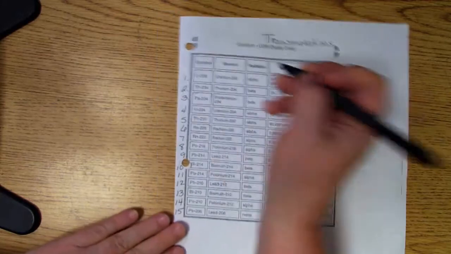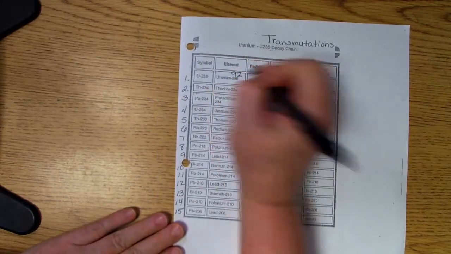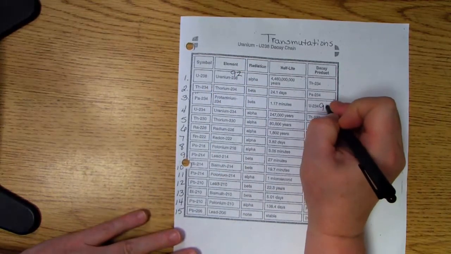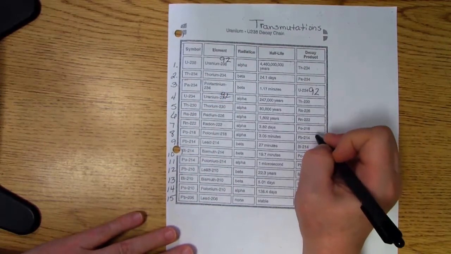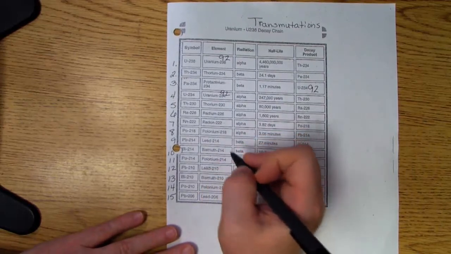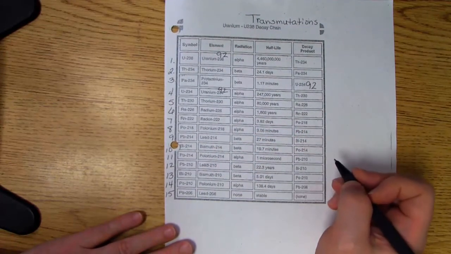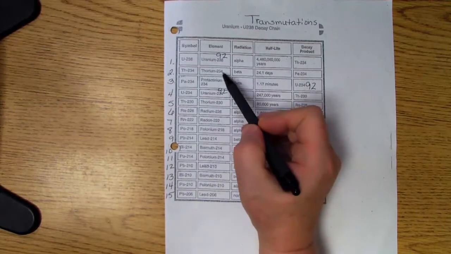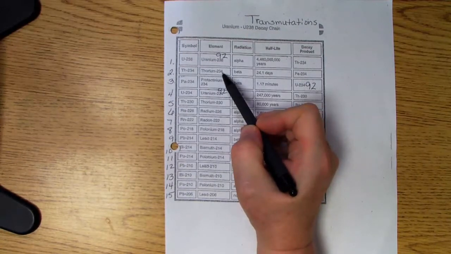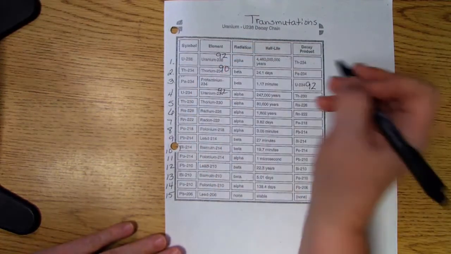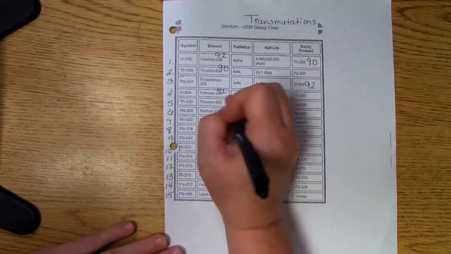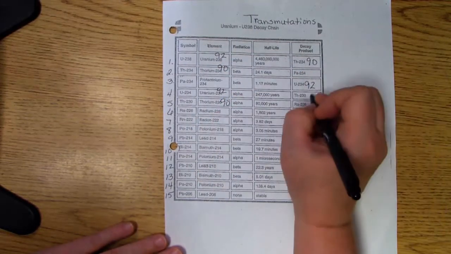Now you have your periodic table as well, so you can double check me on all of these. But every time I see uranium, which is also abbreviated U, I'm going to put a 92. Because I will need that information when I start graphing this in a few minutes. The next one is thorium, which is number 90. All of these should be close together. So 90 for thorium. And every time we see thorium, we will put a 90.